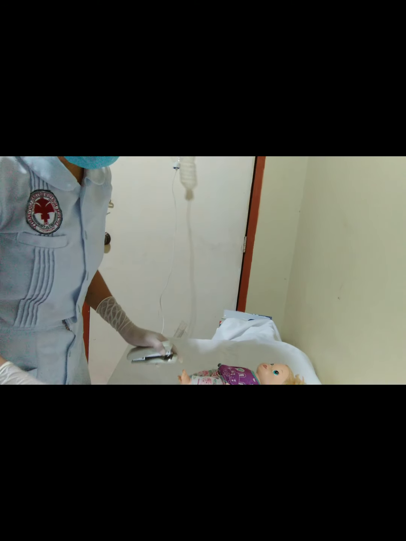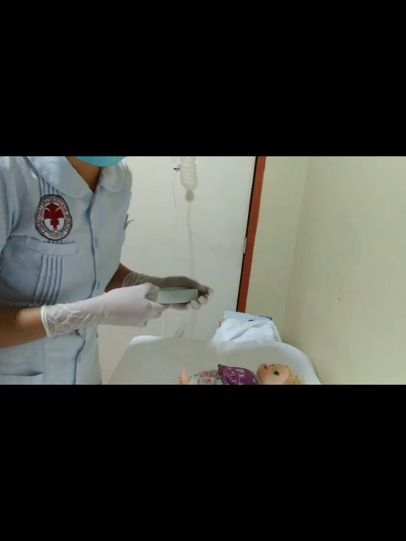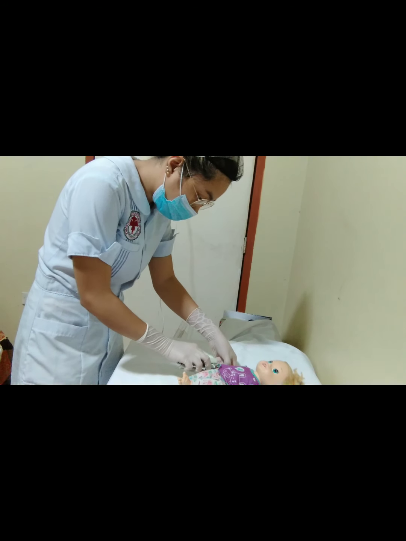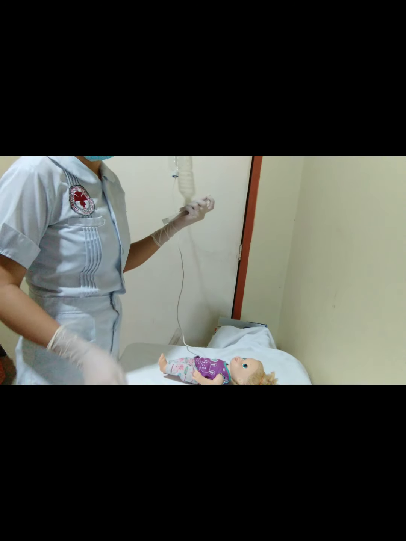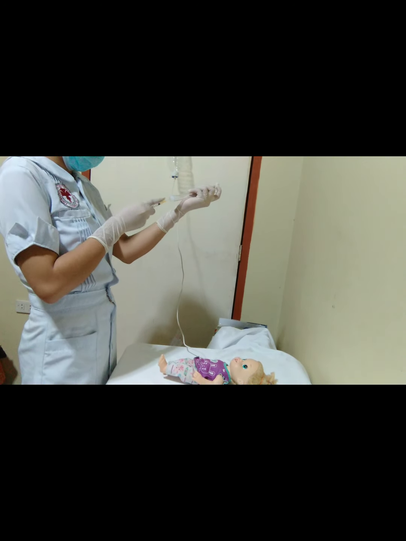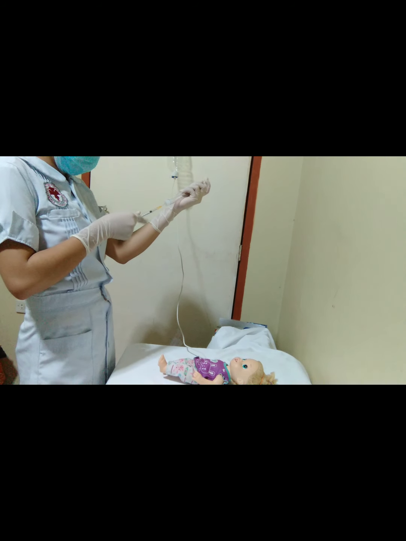And with a continuous monitoring of oxygen saturation with your pulse oximeter. Imagine that this is a pulse oximeter. Administering of intravenous fluid of lactated Ringer's solution to infuse at 200 ml per hour.